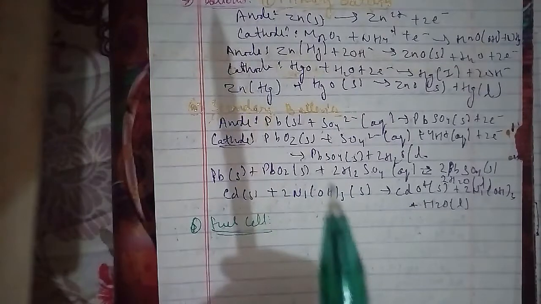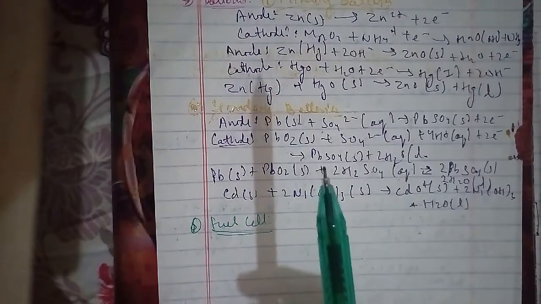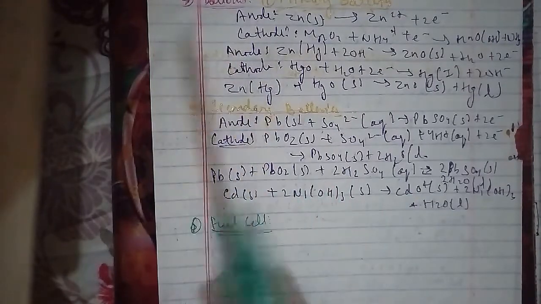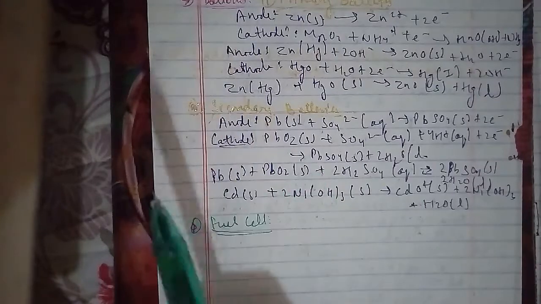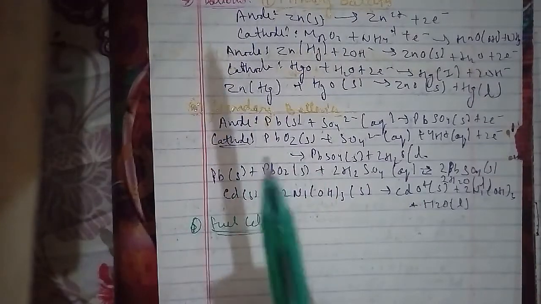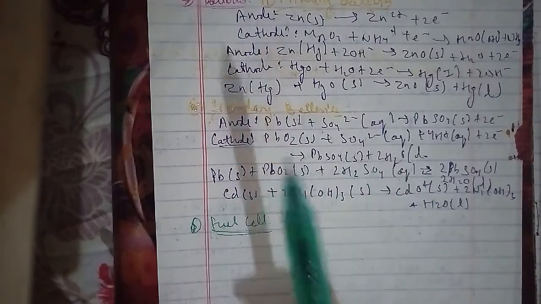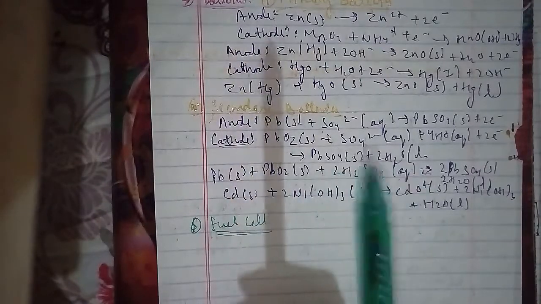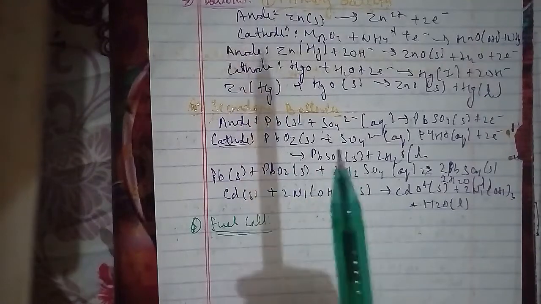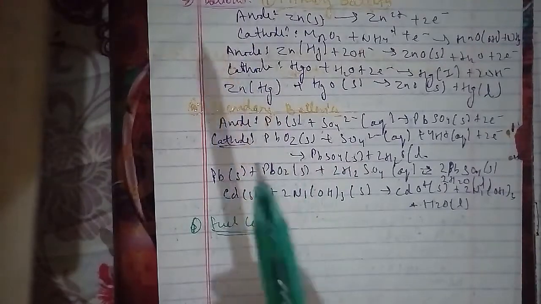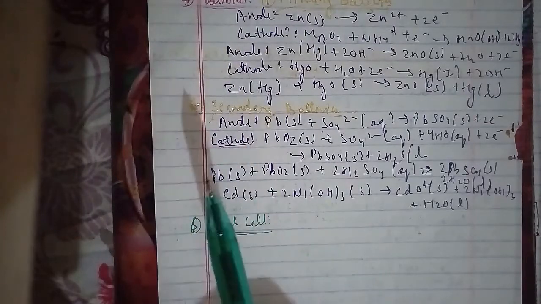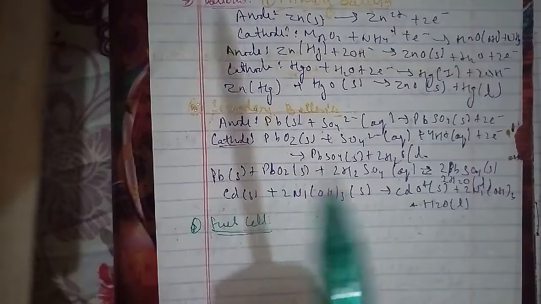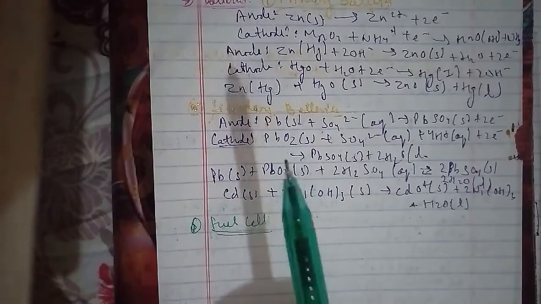Catalysts like finely divided platinum or palladium metal are incorporated into the electrodes for increasing the rate of the electrode reactions. The electrode reactions are as follows. We represent the reactions at the cathode and at the anode.